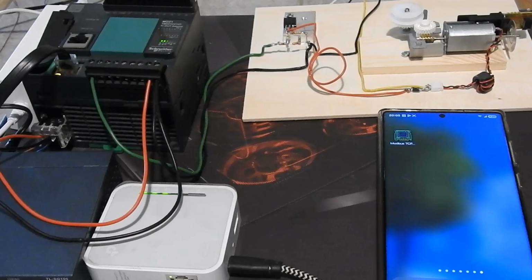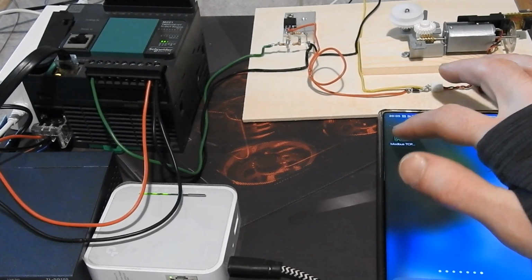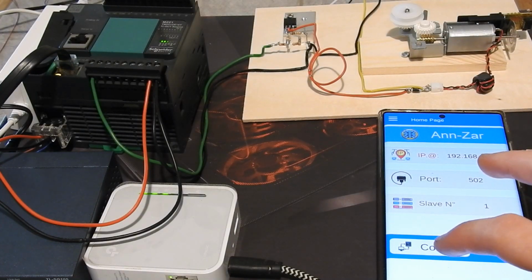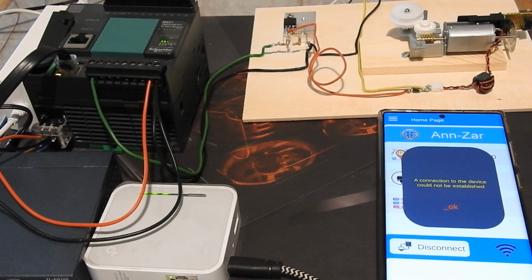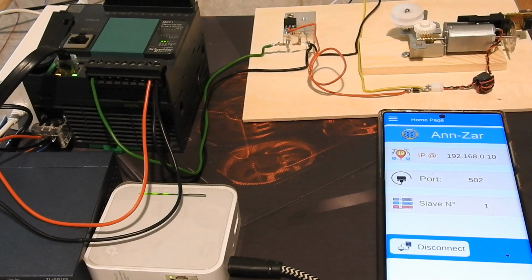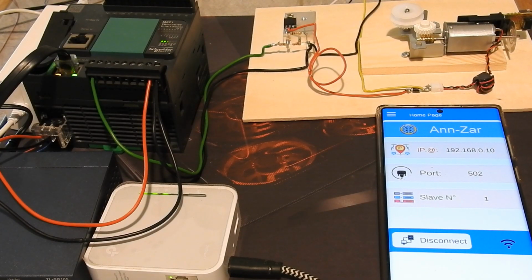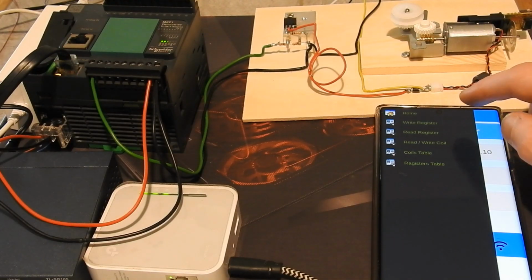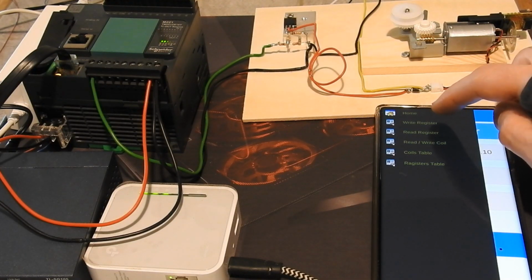Now we are going to test the project. We will use a smartphone to set the speed of the DC motor via Modbus TCP IP. The app we are going to use is Modbus TCP IP Mobile, available on the Google Play Store. I will leave a link in the description. Start the app and set the IP address of the PLC and leave the port at 502 by default. Click the Connect button to connect to the PLC.